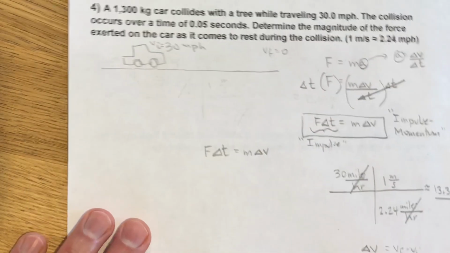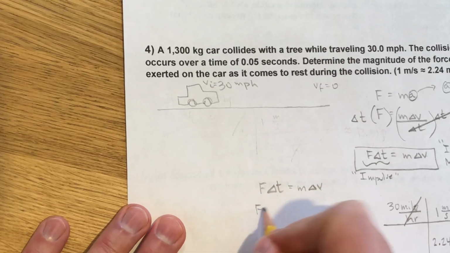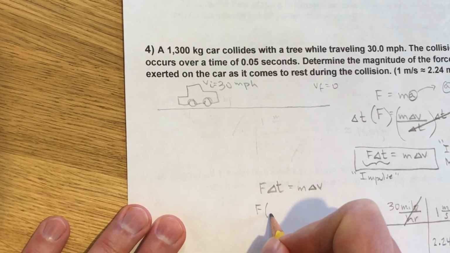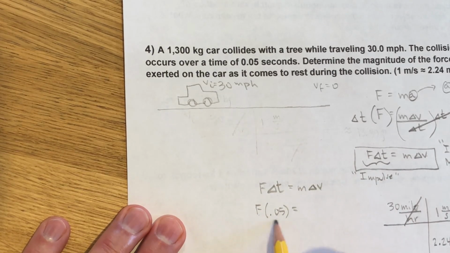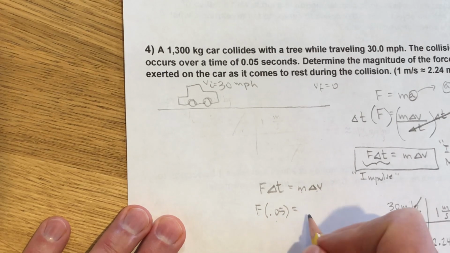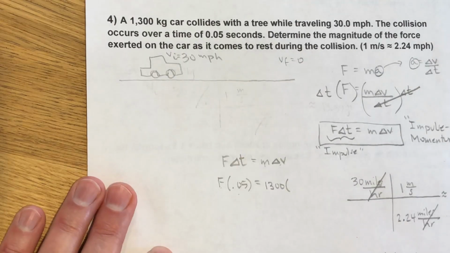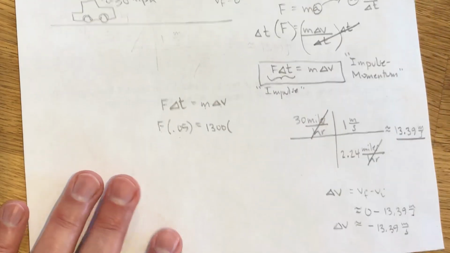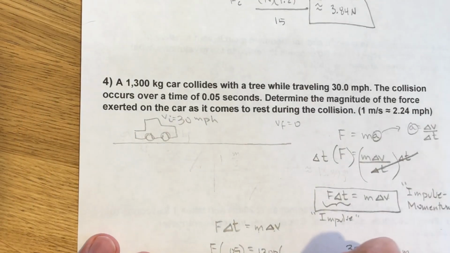So now coming back into our impulse momentum equation, our unknown force, which is applied for 0.05 seconds, that force applied for that amount of time will make this mass change its velocity. It'll make a 1,300 kilogram object, in this case, decelerate and slow down 13.39 meters per second.